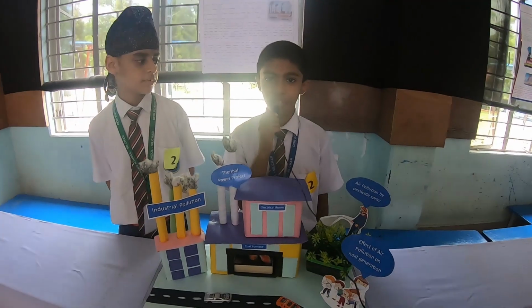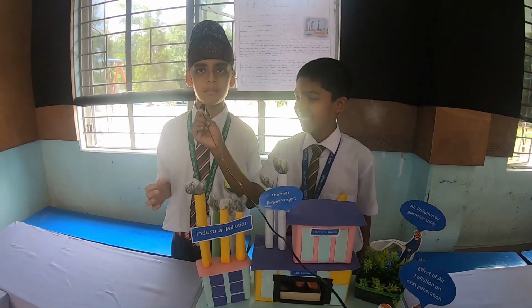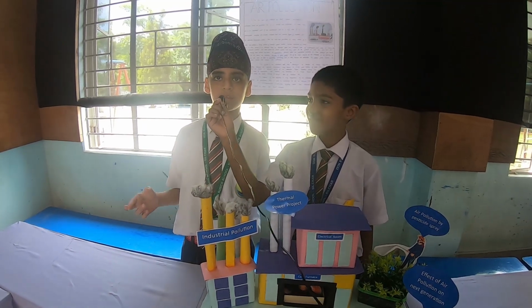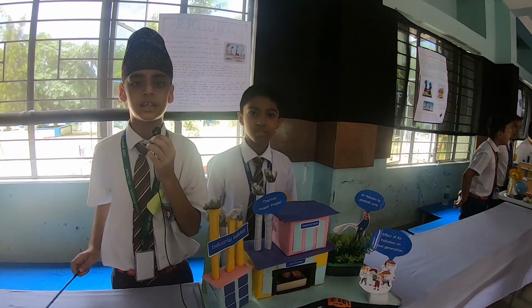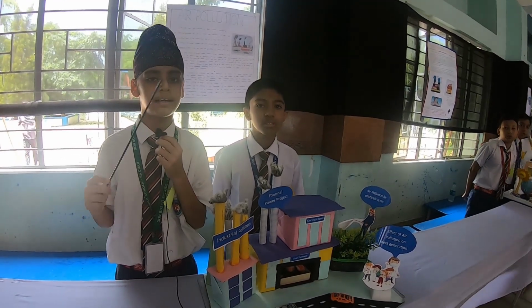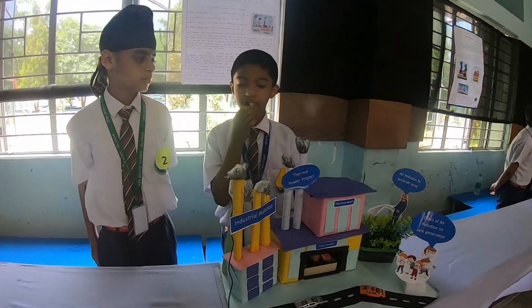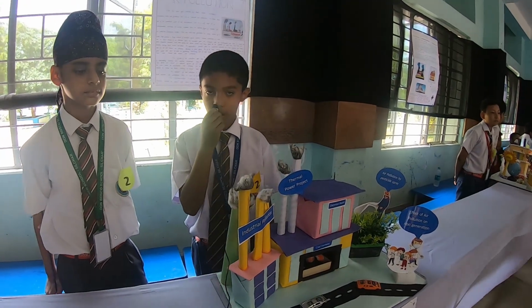Myself Siddhant Thakur from class 5D. And I am Javin Singhwalia. We had prepared a small model showing a few reasons for air pollution. There are several reasons for air pollution. Industrial smoke. There are mills and factories in every corner of the world. Very harmful to health. It causes different types of respiratory disease like asthma, lung cancer, etc.